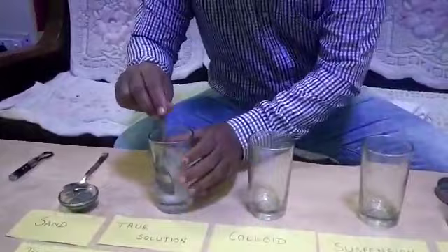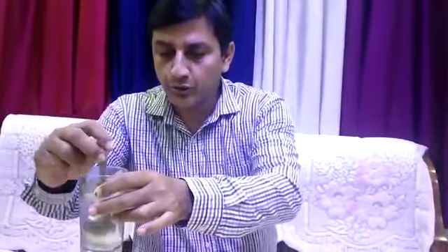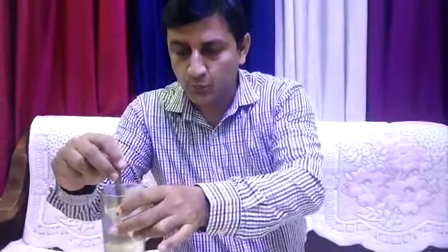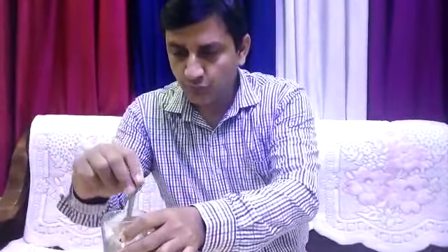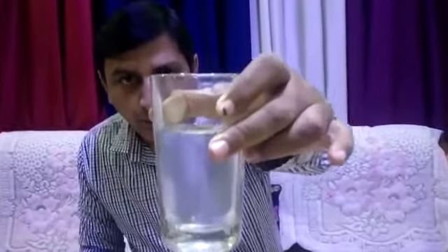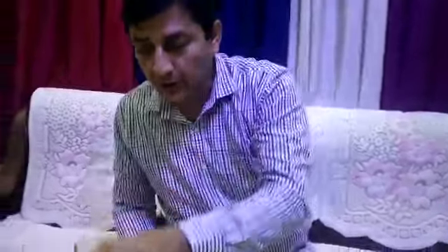You can clearly see the particles of salt, or the solute, get dissolved in the solvent, that is the water, and after some time you don't see any salt particle present over here. They get dissolved between the spaces present between the water molecules.